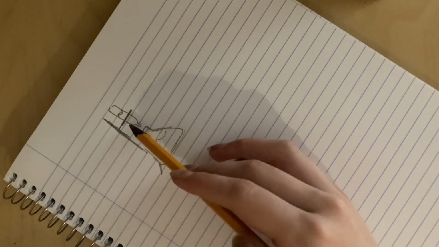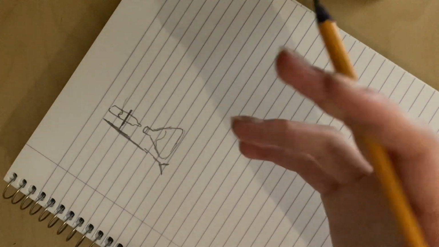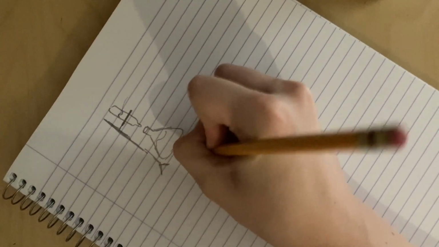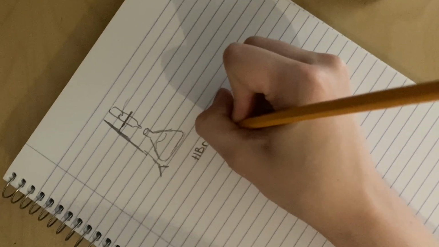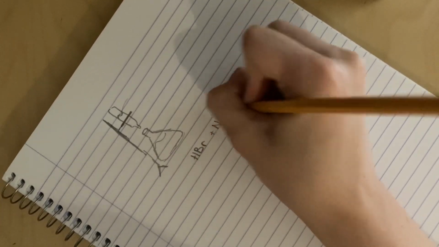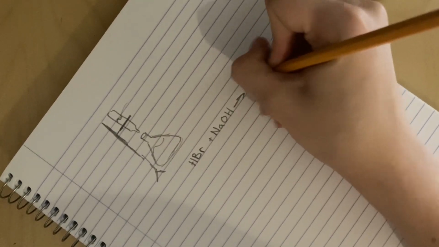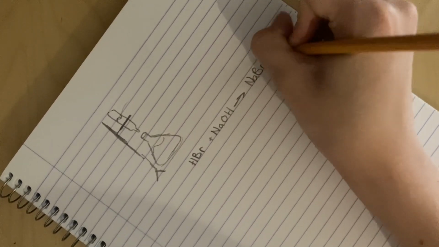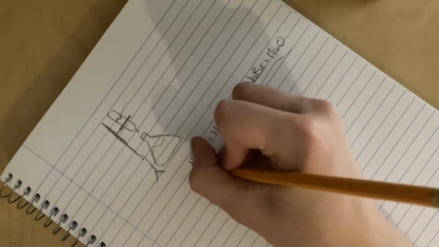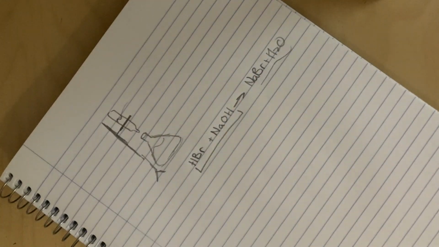First question, what glassware did you use? You would say the Erlenmeyer flask and the burette. Sorry, this is called a burette. What organic indicator did you use? In this case, we used phenolphthalein, let's say. And let's say this is the equation that you had. HBr plus NaOH gives off NaBr plus H2O, but you don't really need to know this, you just need to know this.